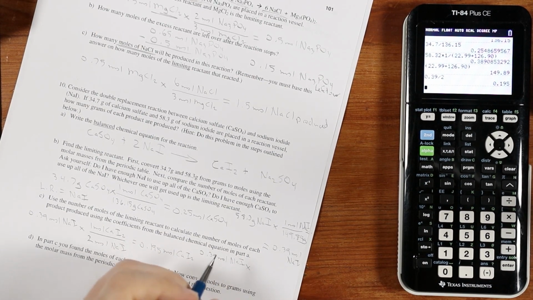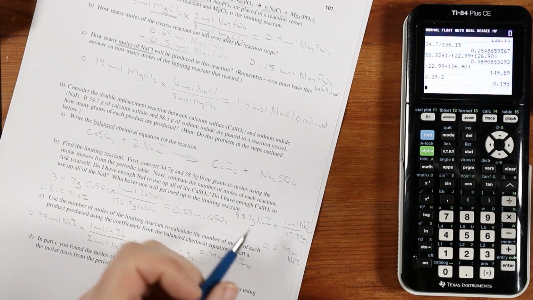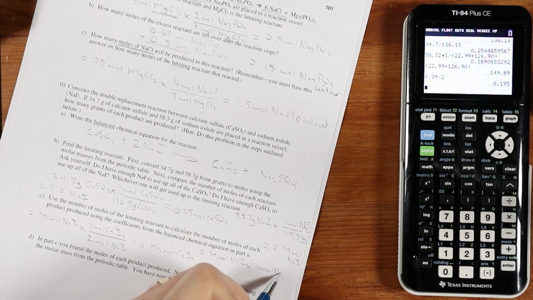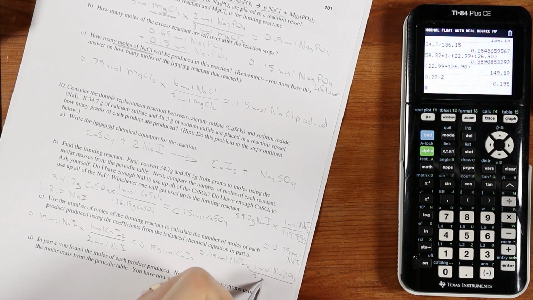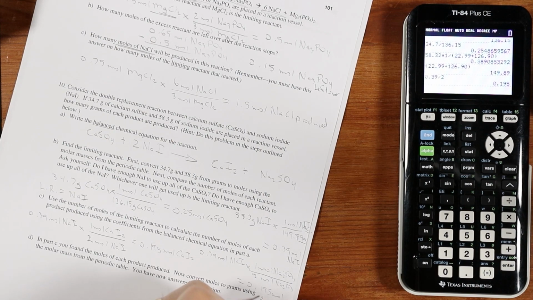And we do this again, 0.39 moles NaI times, again, 1 to 2, 1 mole Na2SO4 for every 2 moles of NaI, and that's going to give me the same number, 0.195 moles of Na2SO4.